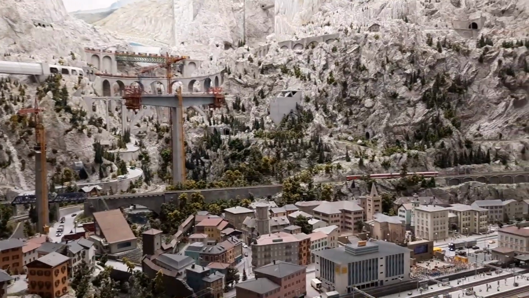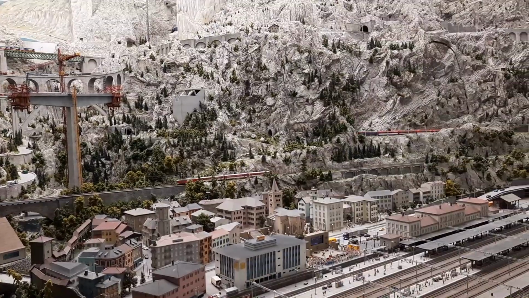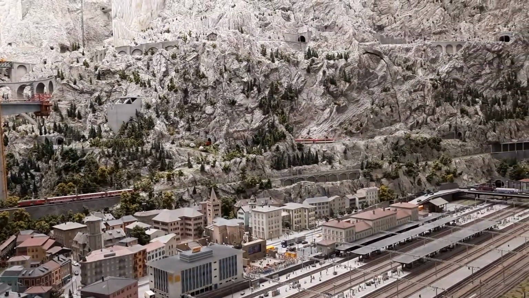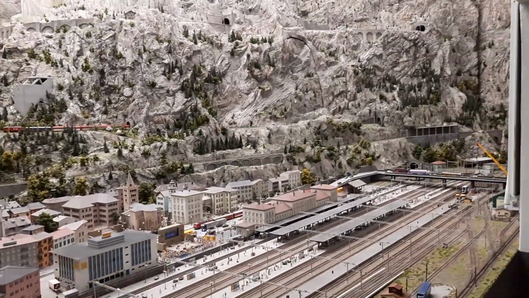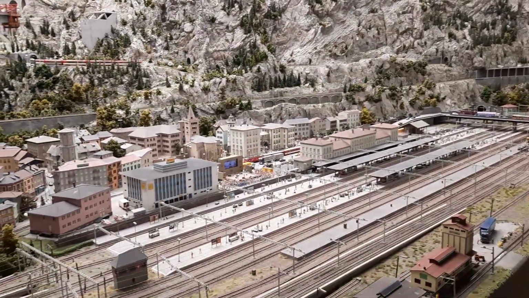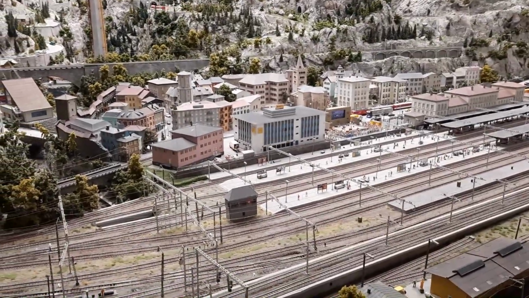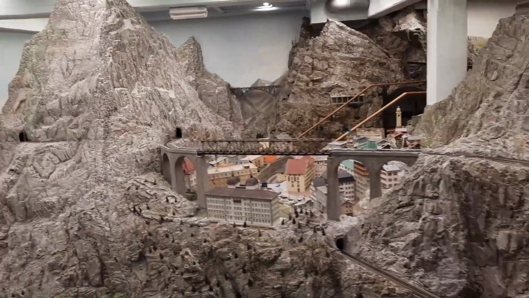Trains climb up the mountains, and from the ground floor, it really is something to be seen. Then we're going to go upstairs and look at the same scene from above. And you can see just how fantastic this scenery is.